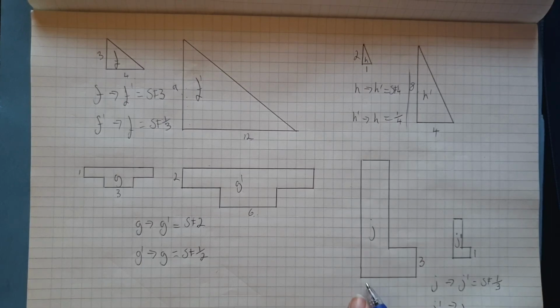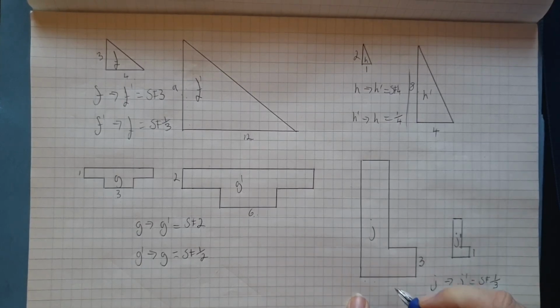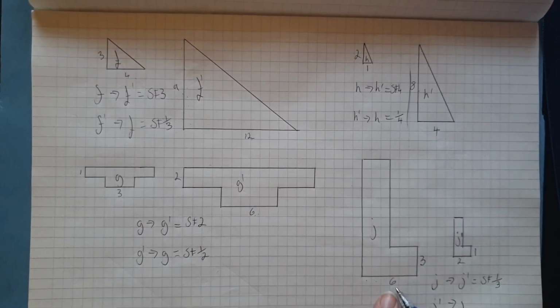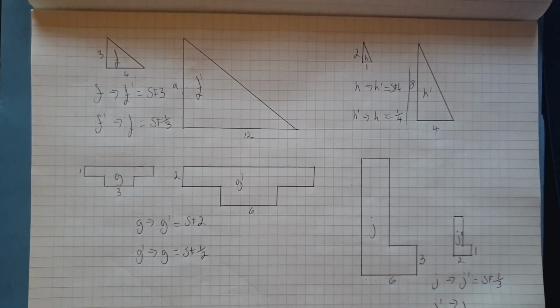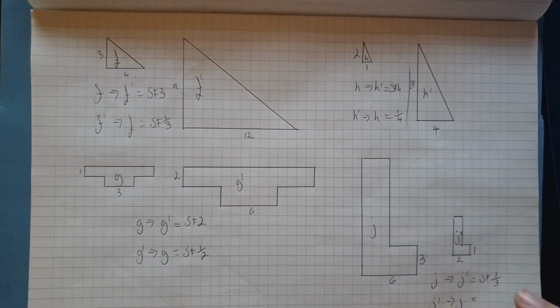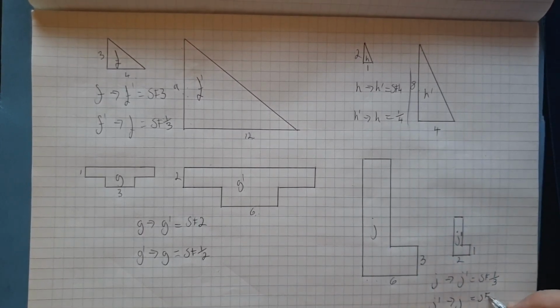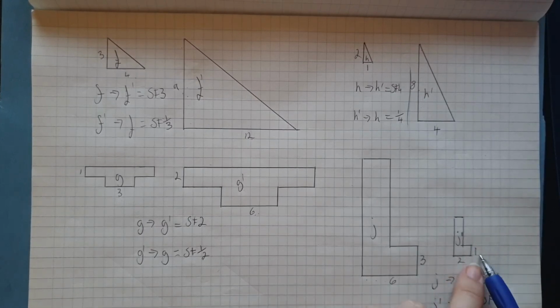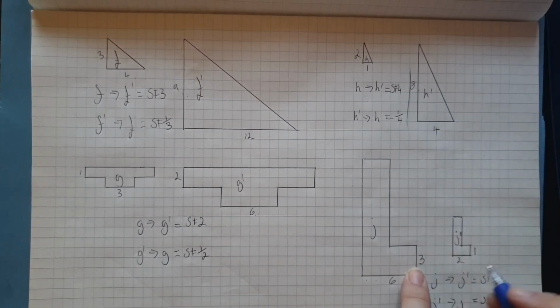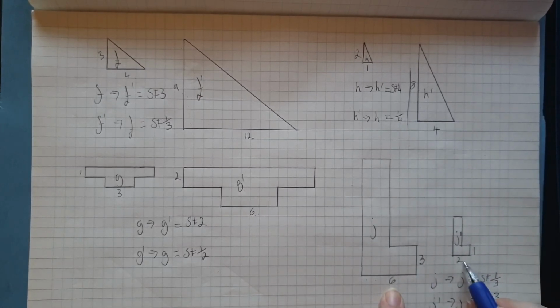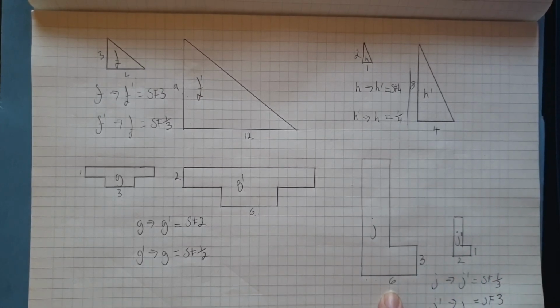Double check that. 1, 2, 3, 4, 5, 6. 2. 6 times a third is indeed 2. Excellent. So going the other way from the image of J to J, and the scale factor. 1 times what is 3? 1 times 3 is 3. Double check. 2 times what is 6? 2 times 3 is 6.